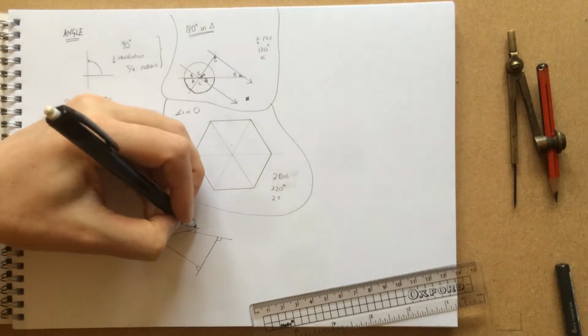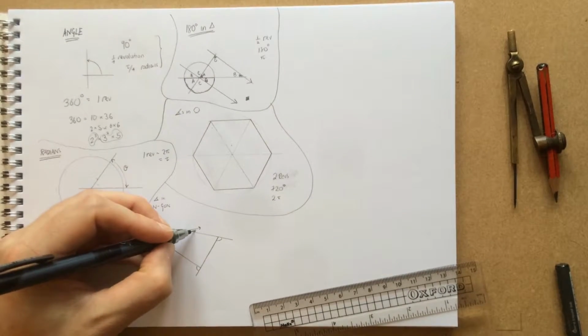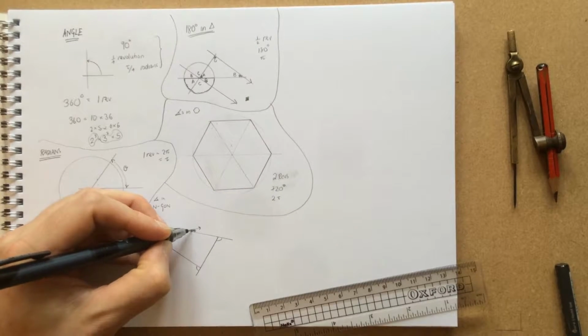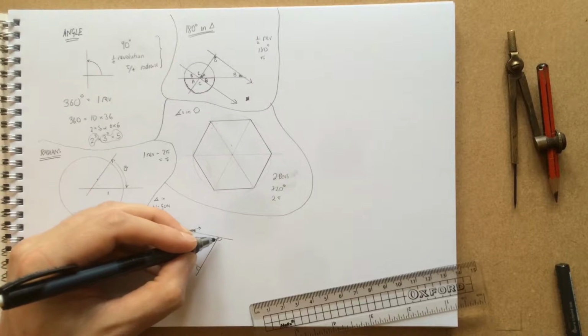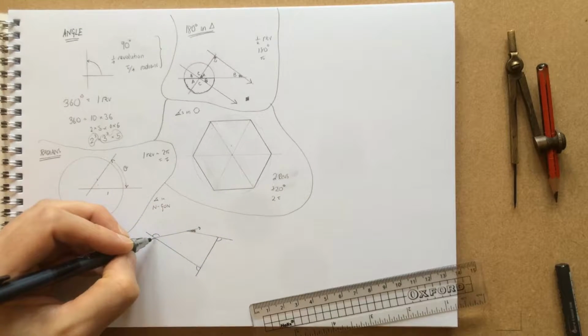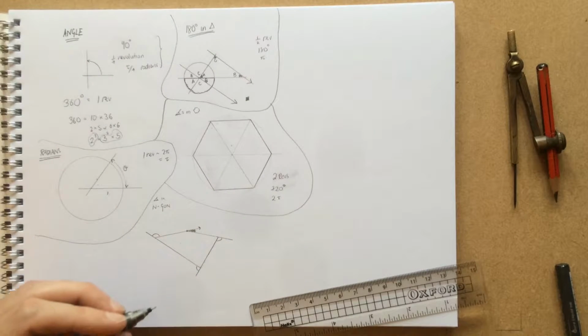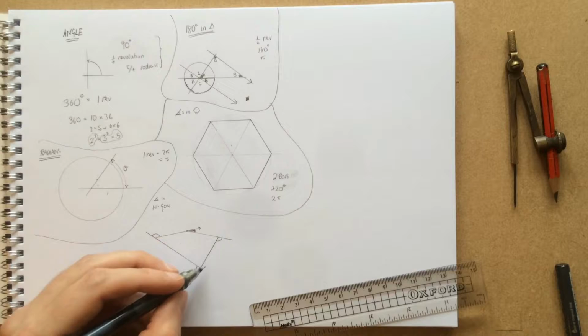So imagine you start here and you're looking in this direction. You have to turn in order to align yourself with this edge. Now you walk here, now you turn again, now you walk, now you turn again, walk, turn again, and you're back to where you started. Can you see that you've turned around once?